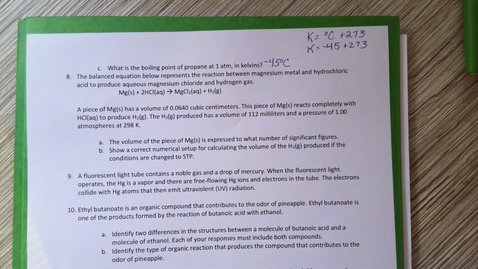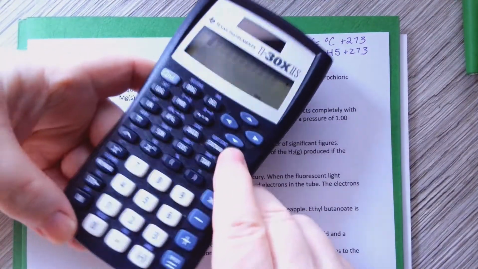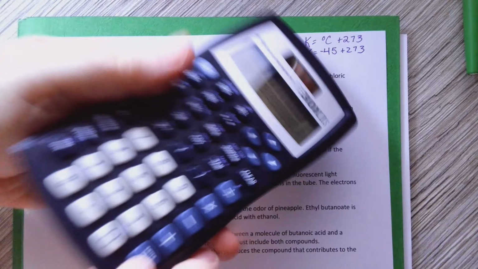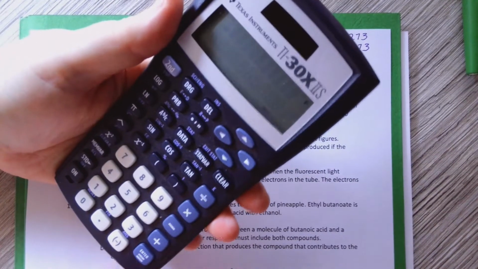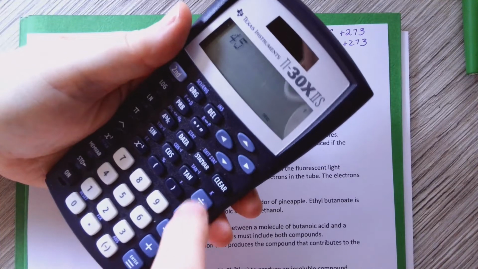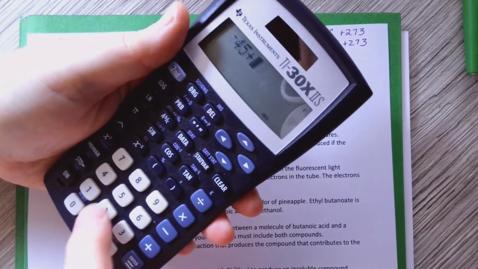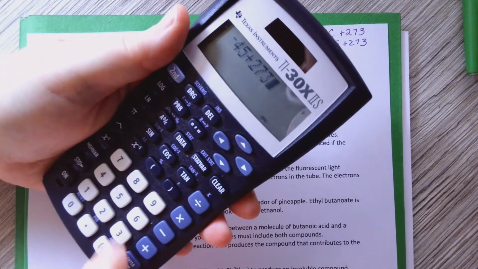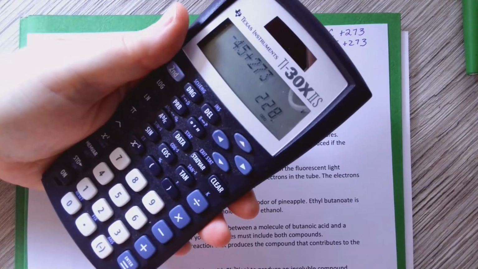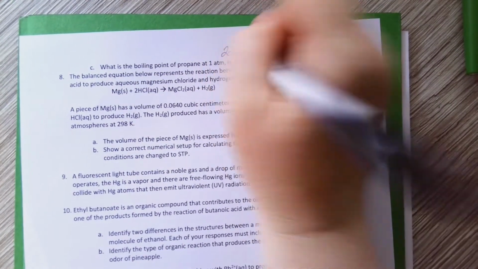If you don't know how to do that, use a calculator. Be careful. You have a calculator, you can use it, right? So let me just turn this so you can see it. There we go. So negative 45 plus 273 equals 228. So my answer, 228 Kelvin.